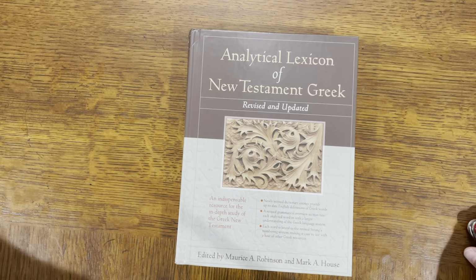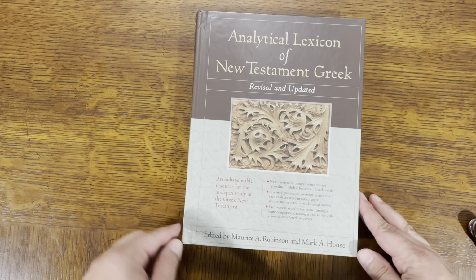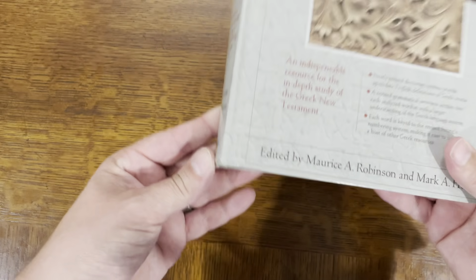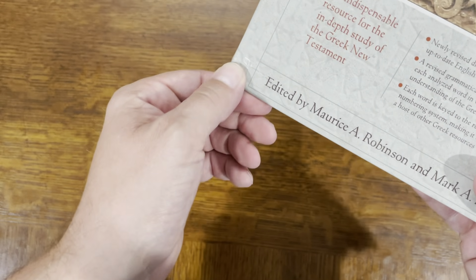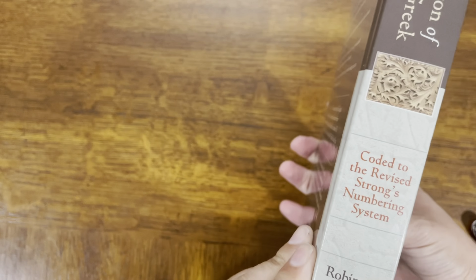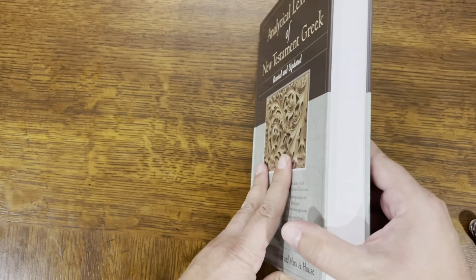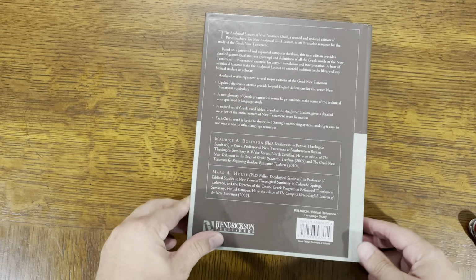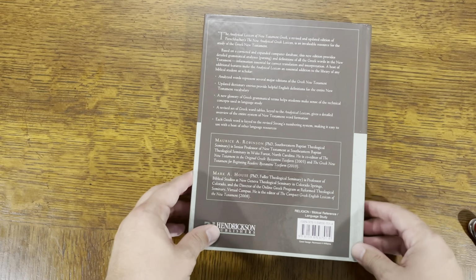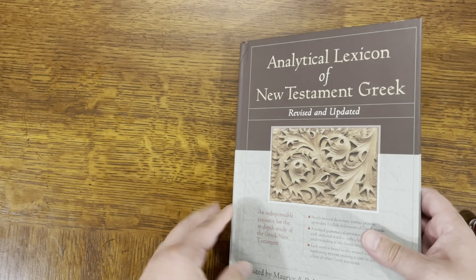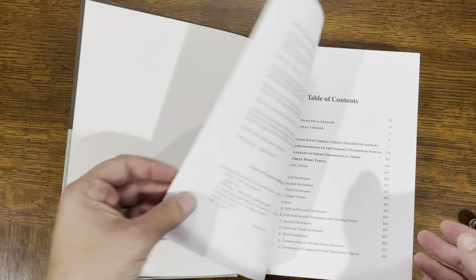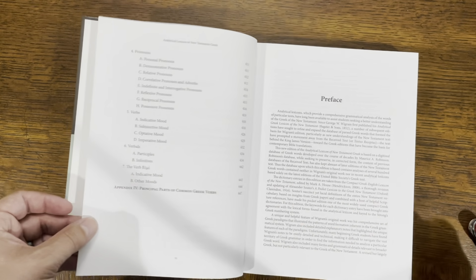This has been done by Maurice Robinson and Mark House, as it comes out of the box from Christian Book Distributors. Automatically my eye catches this little ripple here, which is not too big a deal, but I wish they would have done a better job packing that. So here it is, and this is the analytical lexicon, as I said, of the New Testament Greek. This has been done by Dr. Maurice Robinson, and as you can hear, my children are having fun downstairs.